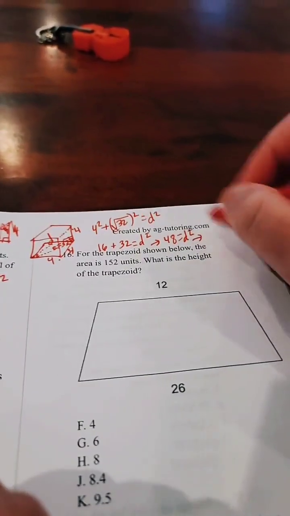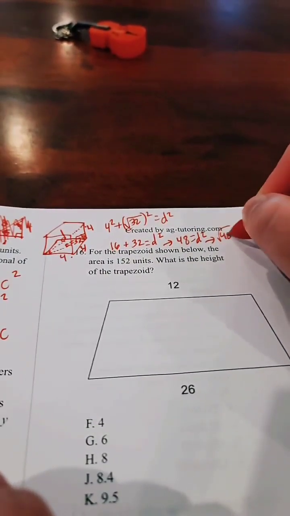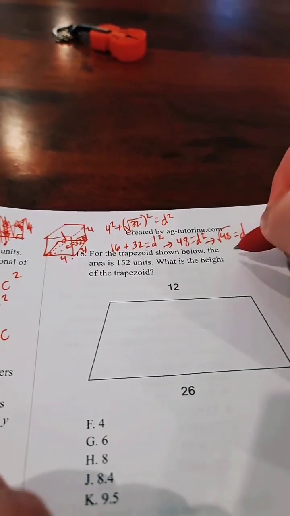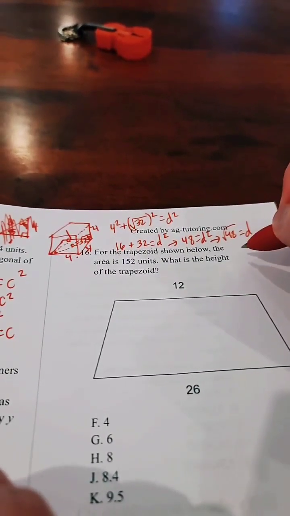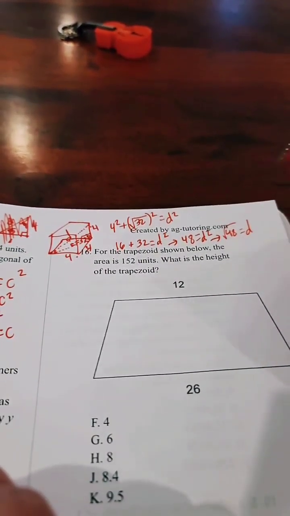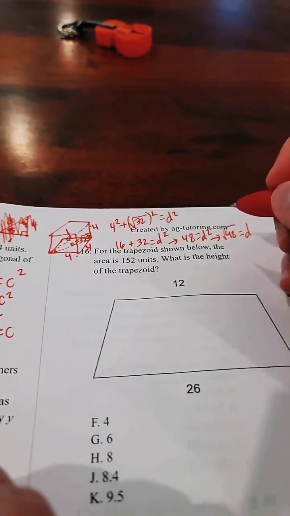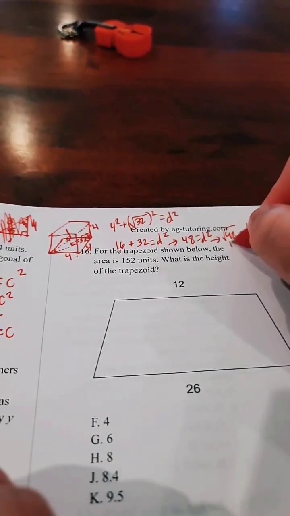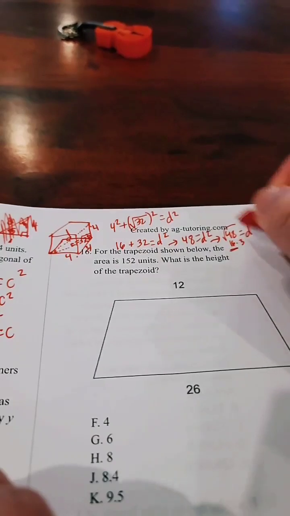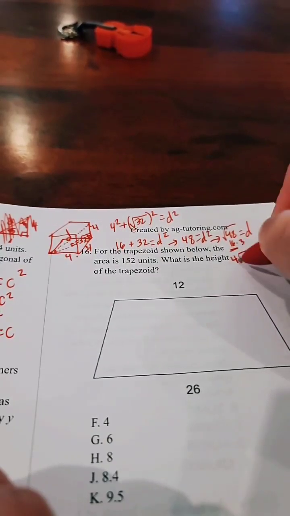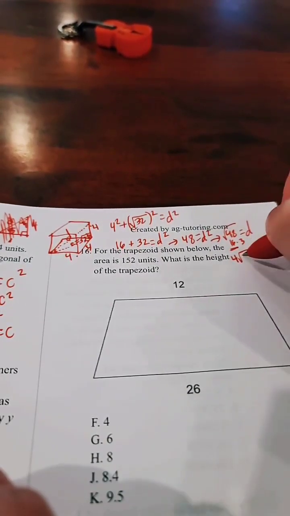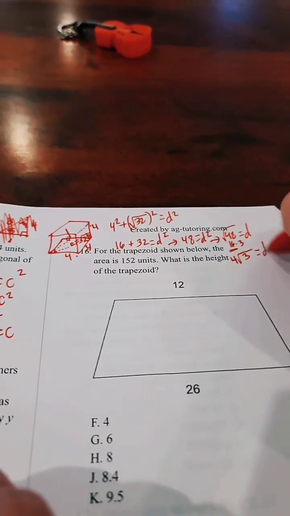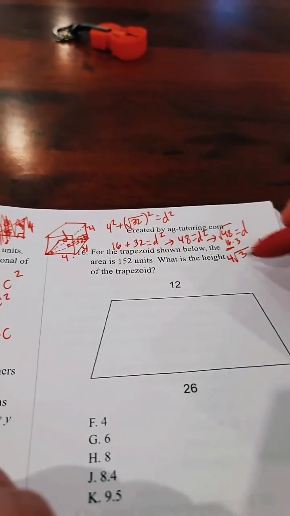If we square root each side, the square root of 48 is equal to D. How do I simplify the square root of 48? That would be 16 times 3. 16 is a perfect square, so we can take it out: the square root of 16 is 4, and leave the 3 in there. So the diagonal of the cube, D, equals 4 root 3. So that would be E.